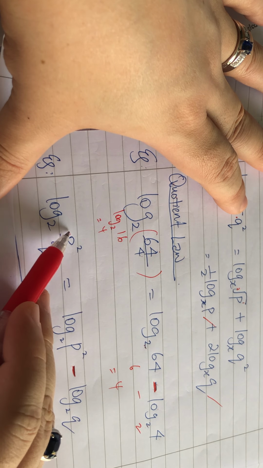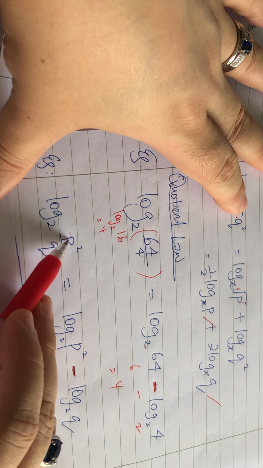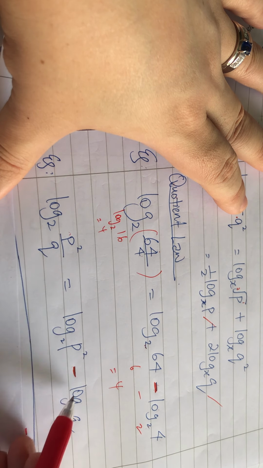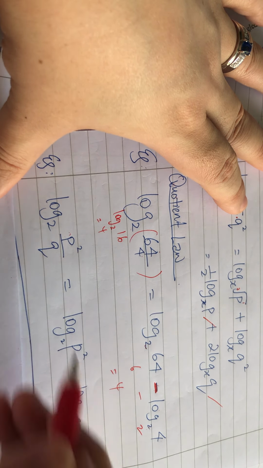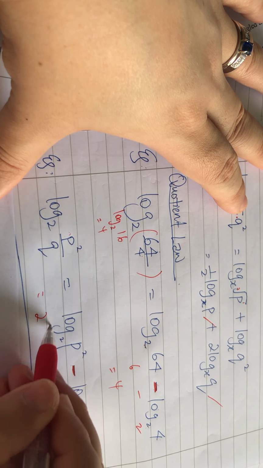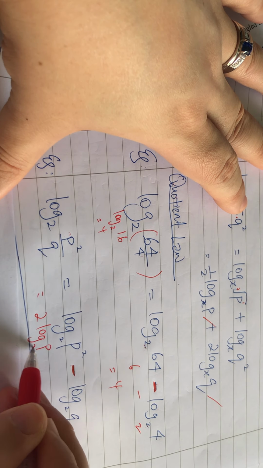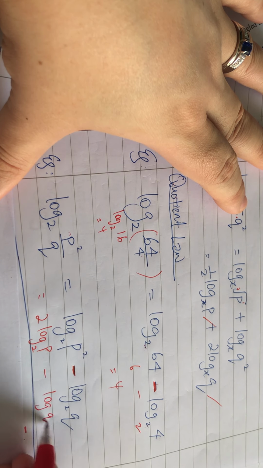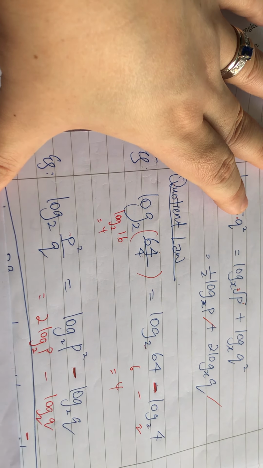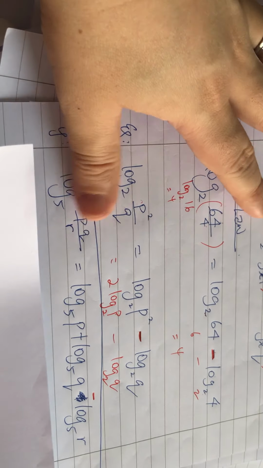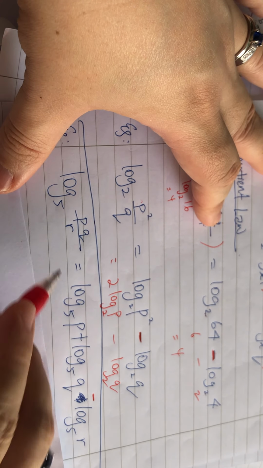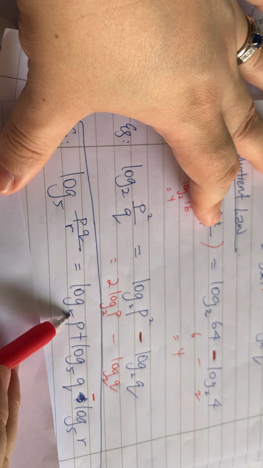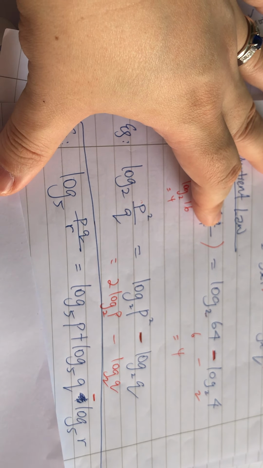That means the numerator is positive and the denominator is negative. Of course, you can write this as log of p to base 2 minus log of q to base 2. How about this? Same old story. Remember, your base must be the same when you apply this law.